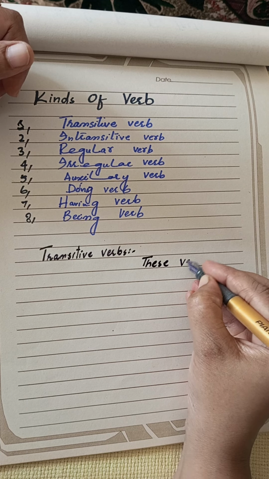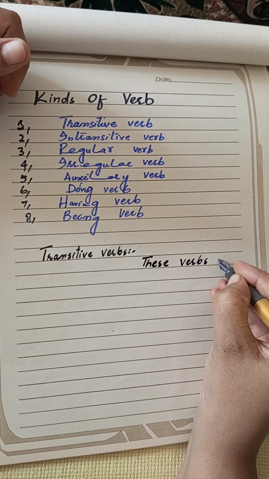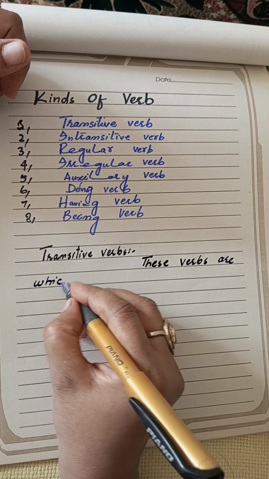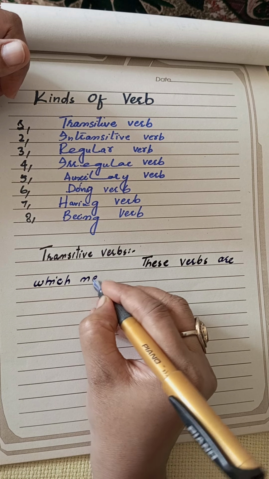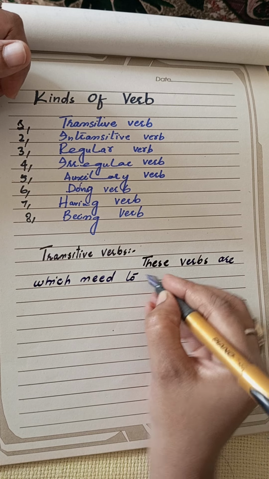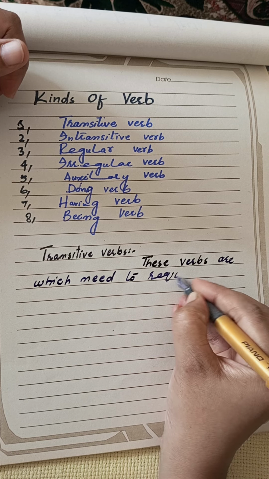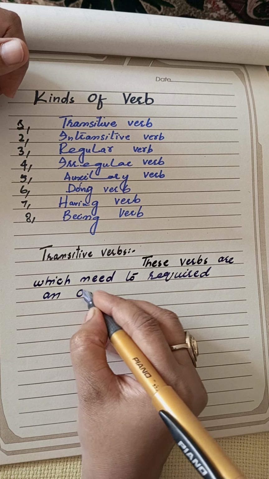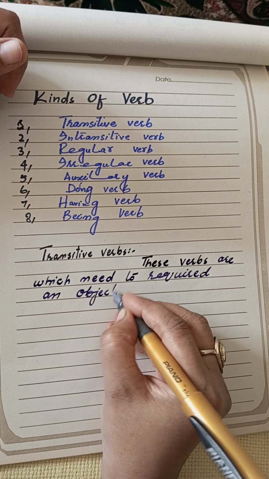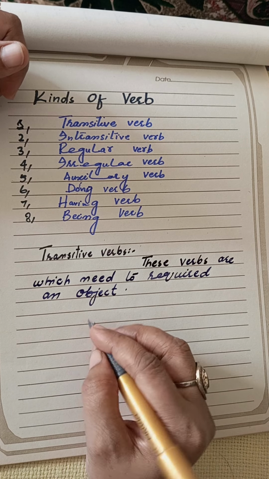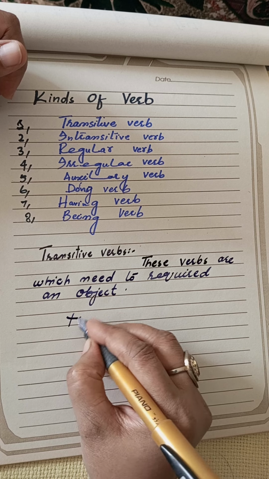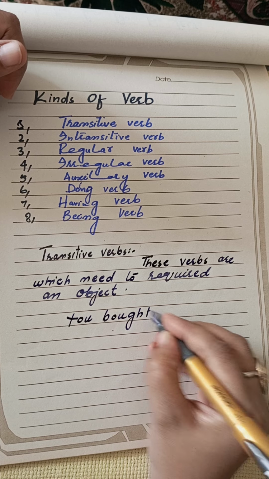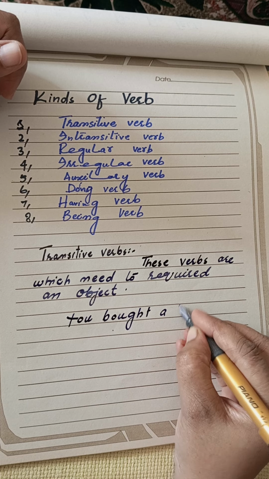These verbs are which need to require an object. Okay, example, you bought a bungalow.